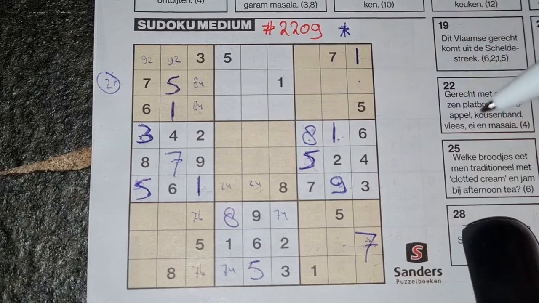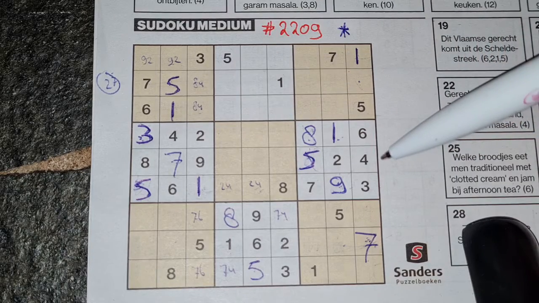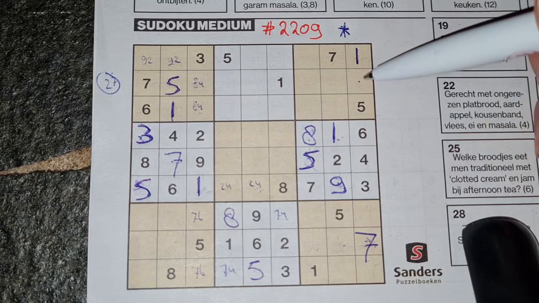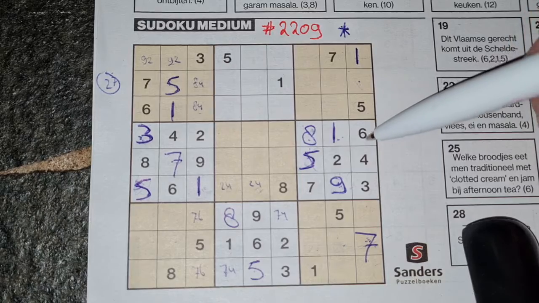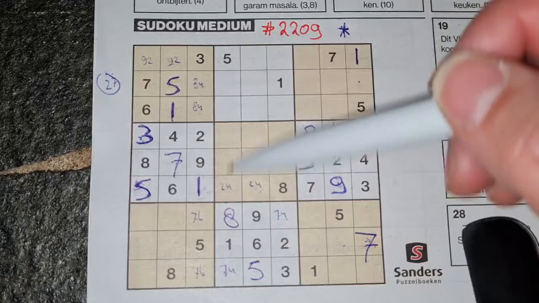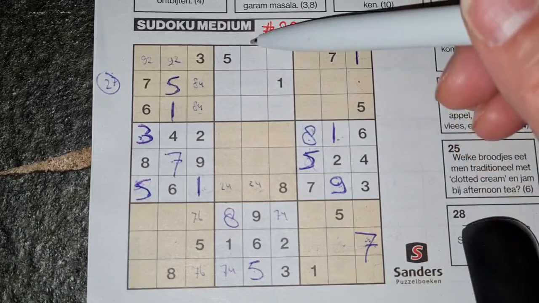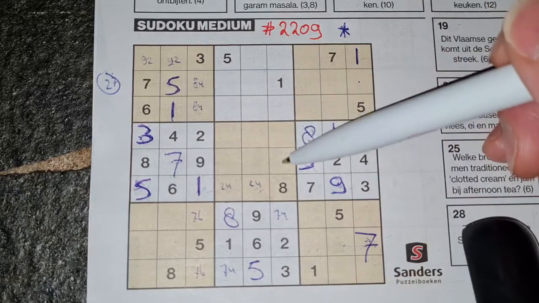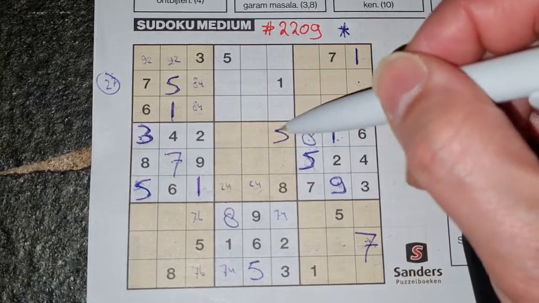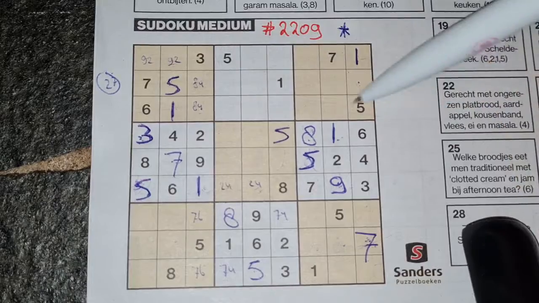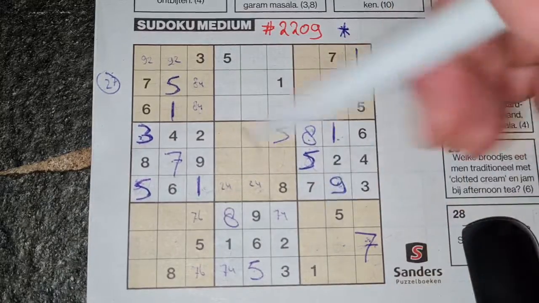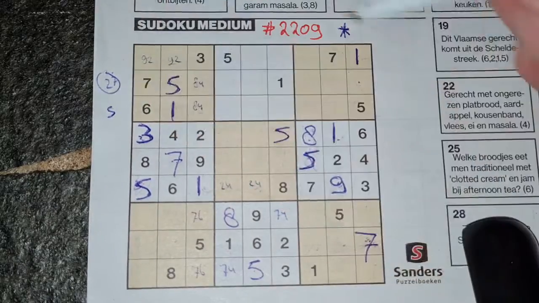Then, how about the 5 in this column, 5 in the middle column, so the column next. Only 2 places for the 5 should be here or there. We see there 5, no 5 there, 5 should be there. And all the 5s are used, I can see. Digit number 1, number 5, alright.